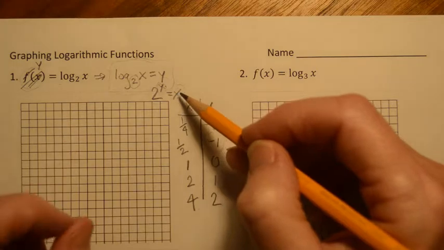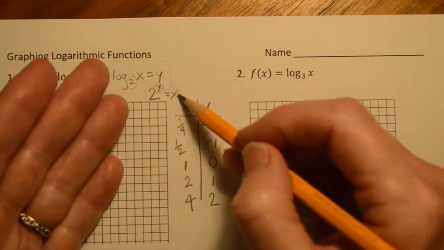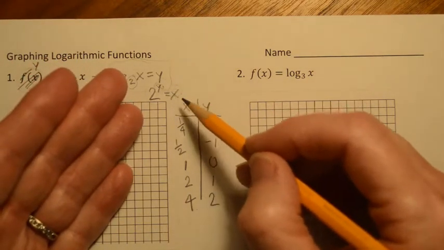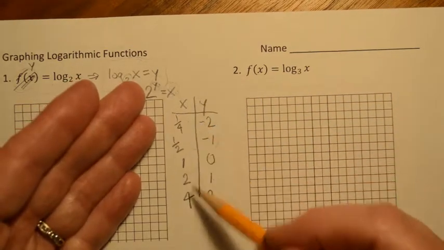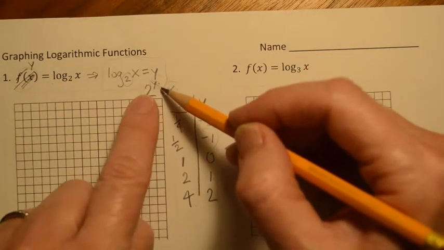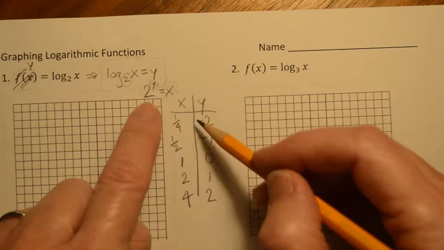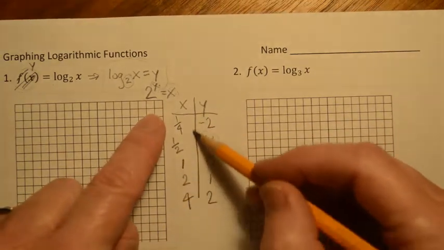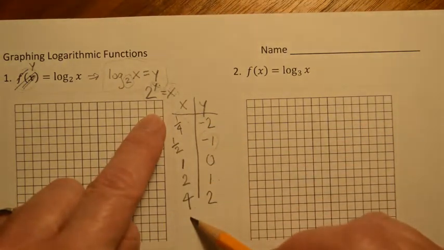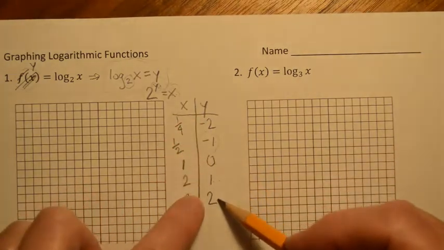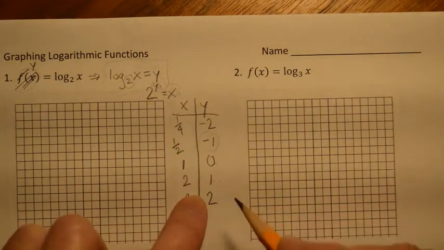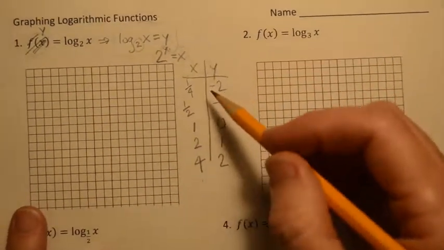I might start choosing things that I can't even solve. Like let's say I said, oh, what happens? How will I get 6 here? Well, 6 is never going to show up in this column because it's not 2 to any power. So we have to be very particular about what we pick. If we choose the x's, we have to make sure it's a power of 2. So it's just easier to pick the exponent. All right, having said that, let's start making our graph.